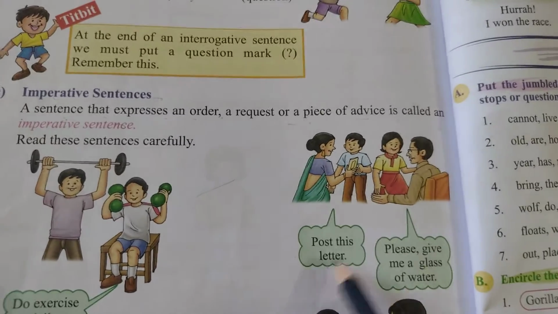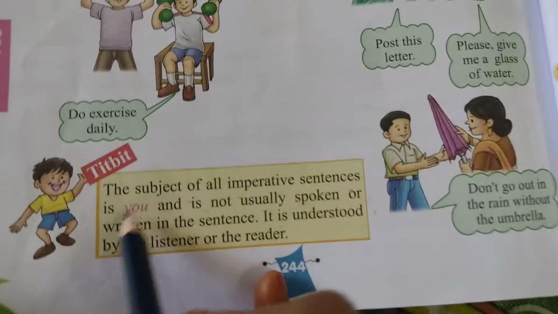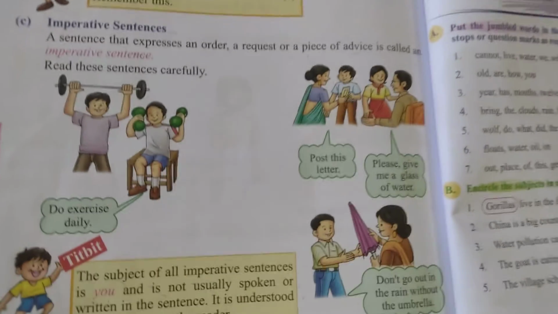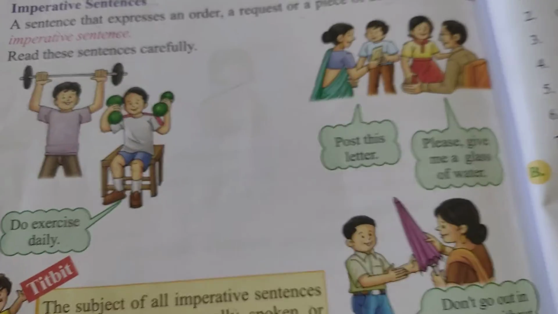You post this letter. You please give me a glass of water. No need of us always telling you in all the sentences. It is understood that when it is said to you, it is understood that you is silent here and it is not repeated always. Okay.